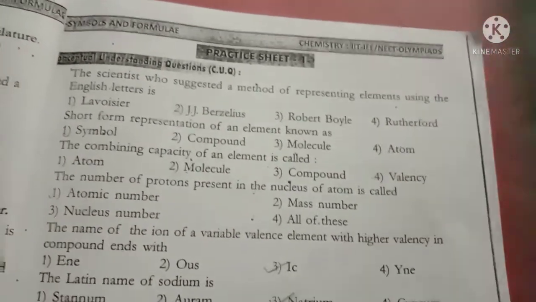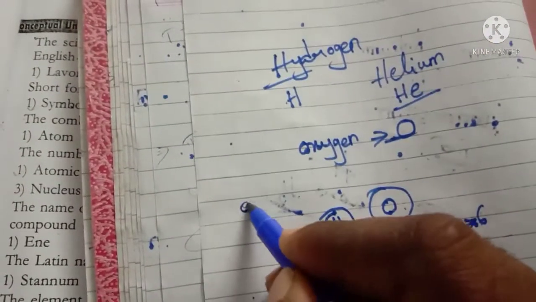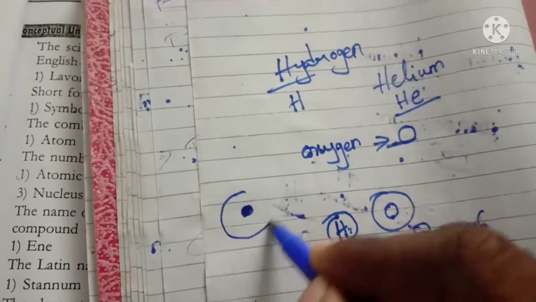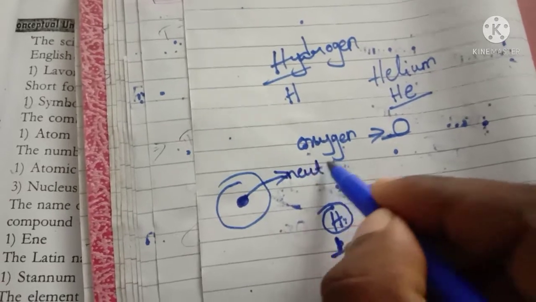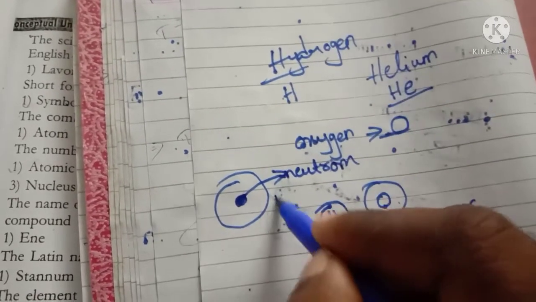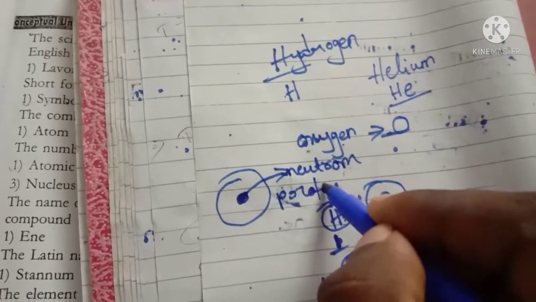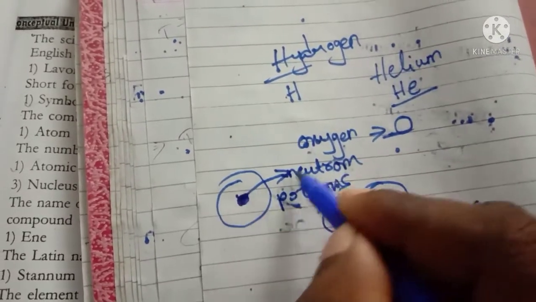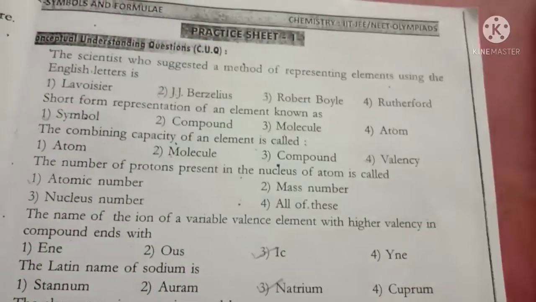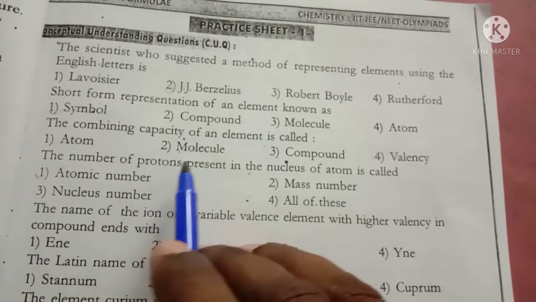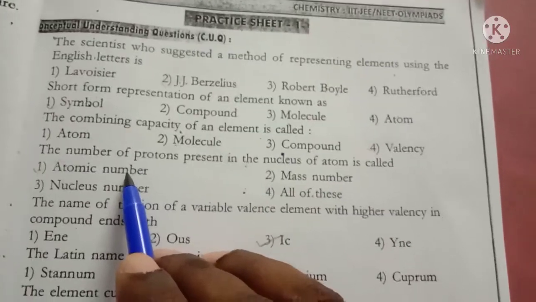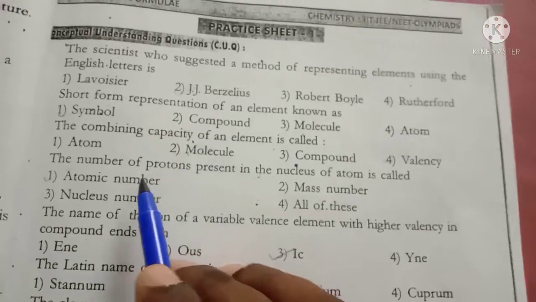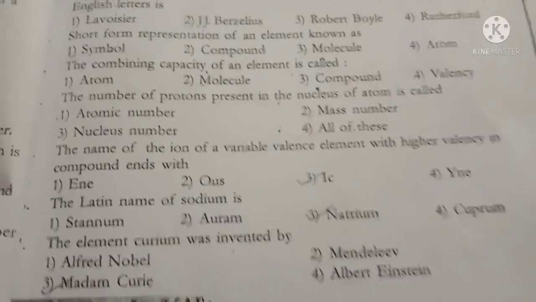Okay, this is the nucleus. In this nucleus there will be neutrons and protons, isn't it? The number of protons present in the nucleus of an atom is called atomic number. This is also a definition of atomic number. See next question.